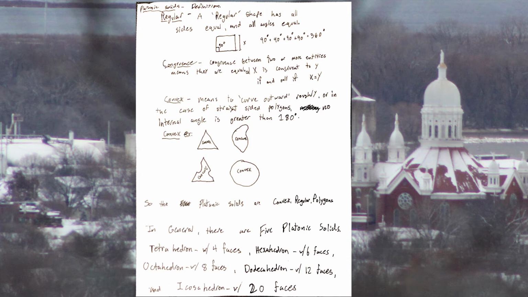Moving on from that, we have congruence. Congruence in math means 2 or more entities are equal. So for a small example, x is congruent to y if and only if x equals y. So in the case of geometry, one shape is congruent to another shape if all of their sides are equal and all the angles inside them are also equal.